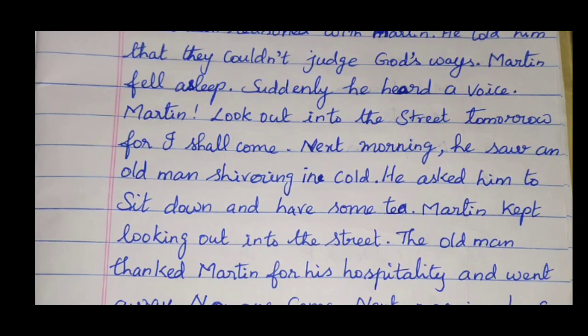Next morning, he saw an old man shivering in cold. He asked him to sit down and have some tea. Martin kept looking out into the street.